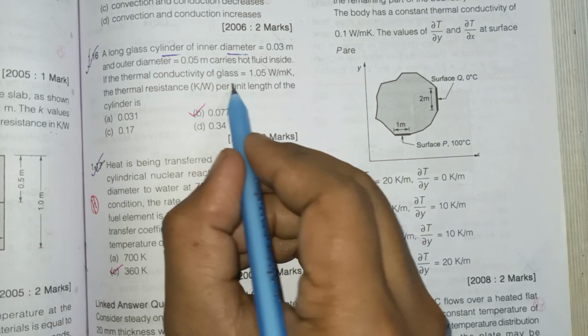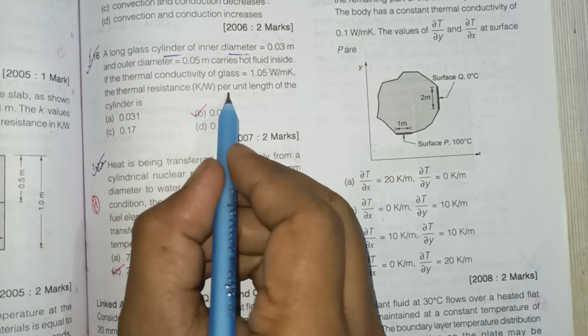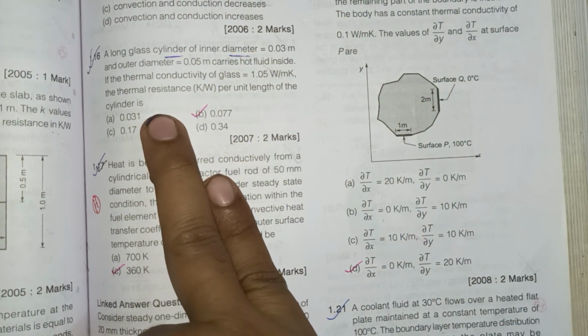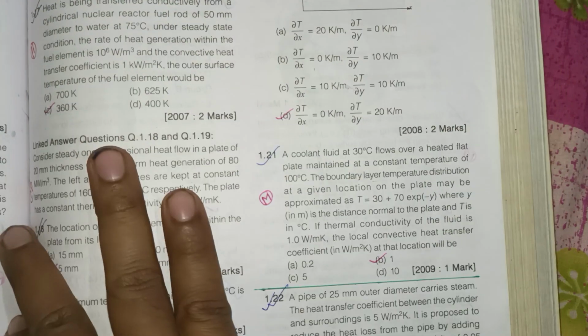If the thermal conductivity of glass is 1.05 watt per meter Kelvin, find the thermal resistance per unit length of the cylinder. Okay, so what is given in this question?